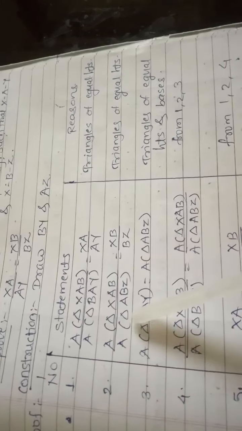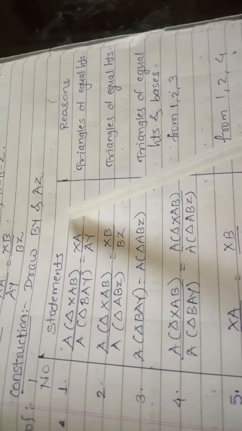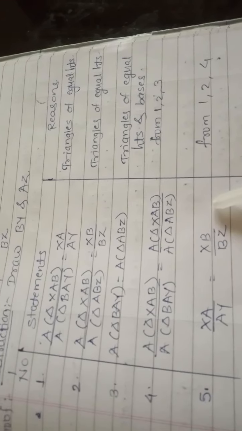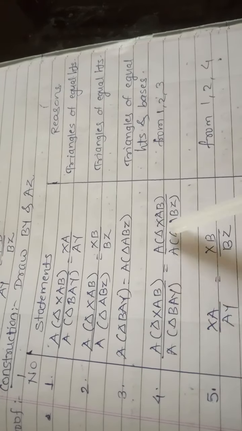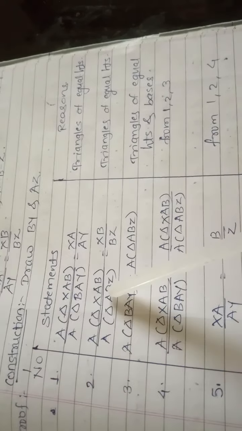And since the left sides of statements 1 and 2 are the same, the right sides are also the same. So we can easily write that XA upon AY is equal to XB upon BZ. And this we get from statements 1, 2 and 4. Because in the first statement we proved that these two parts are the same, and so these two parts are the same. And hence we proved that XA upon AY is equal to XB upon BZ.